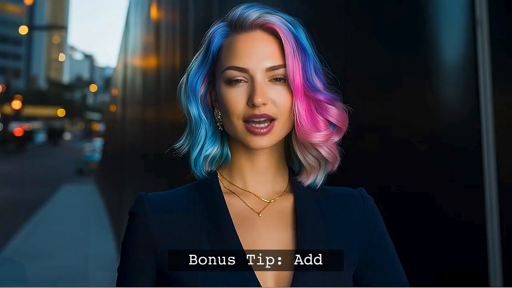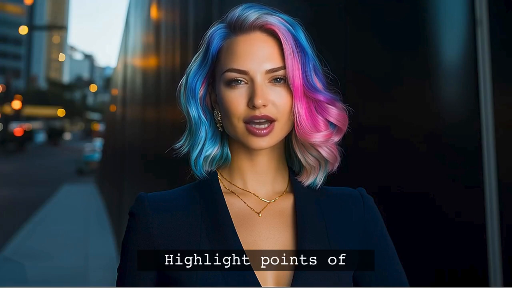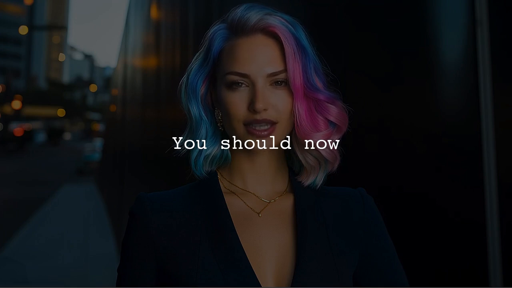Here's that bonus tip I promised. Consider adding markers along your polyline to highlight specific points of interest. This can make your map even more interactive and engaging for users.